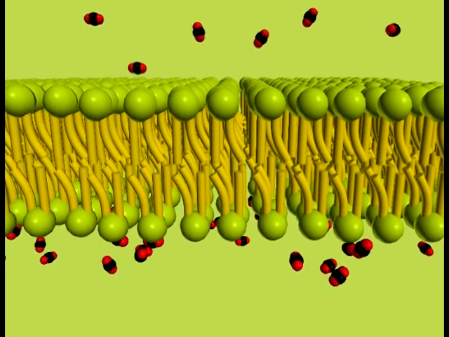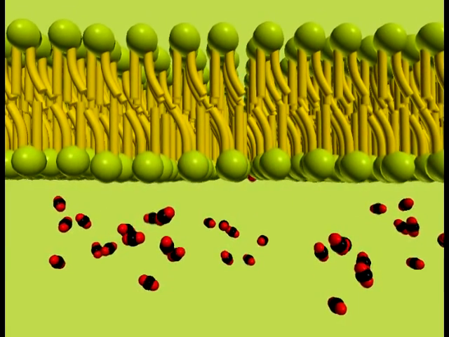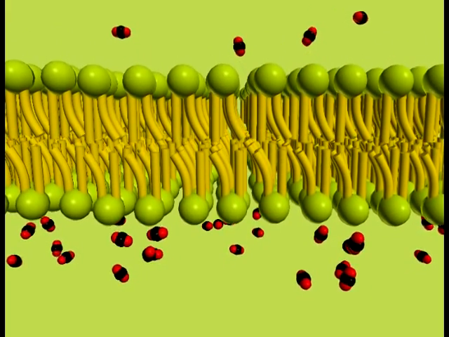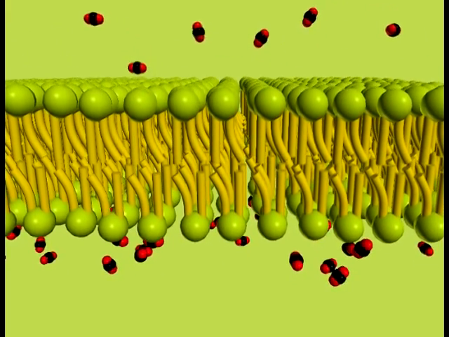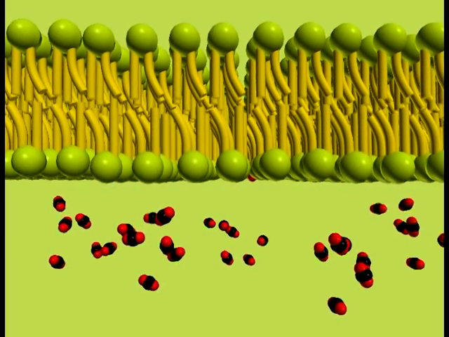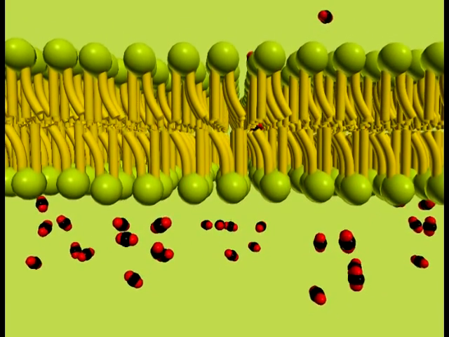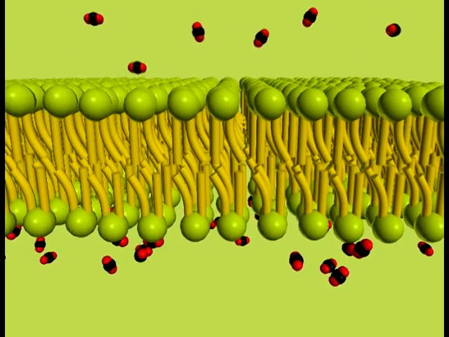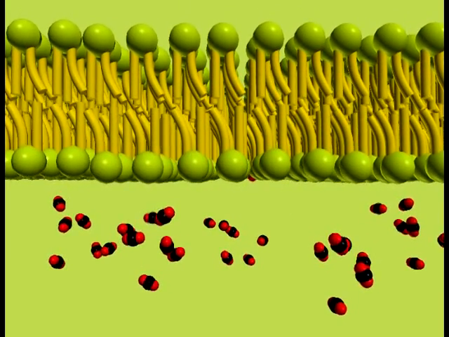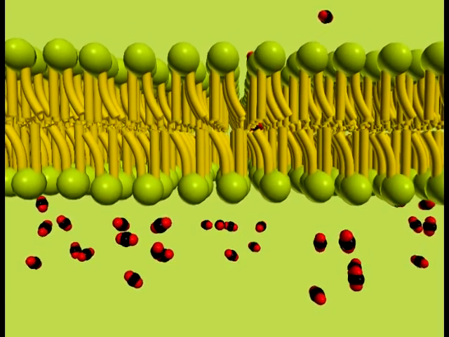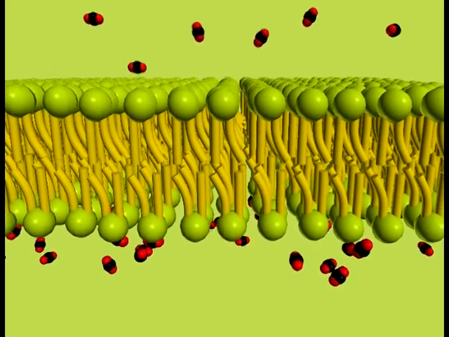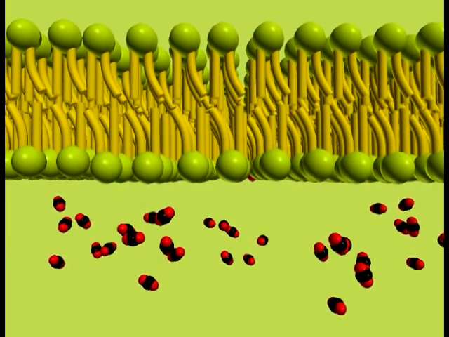If oxygen is higher on the outside of the cell than on the inside, it diffuses into the cell. If carbon dioxide is higher on the inside of the cell than on the outside, it diffuses out of the cell. Now, here's another thing you have to be aware of. Every molecule has its own concentration gradient. What I mean by that is, let's say you have your phospholipid bilayer here. You have high levels of oxygen and high levels of carbon dioxide. So carbon dioxide is at high levels inside and oxygen is at high levels outside.